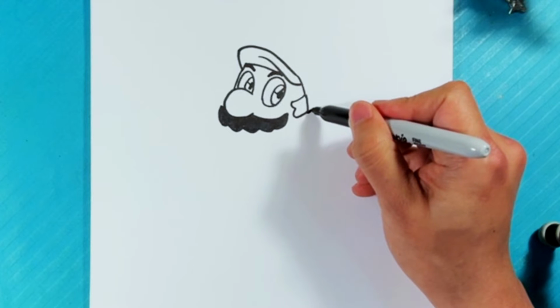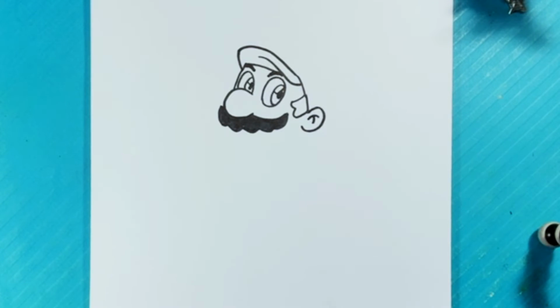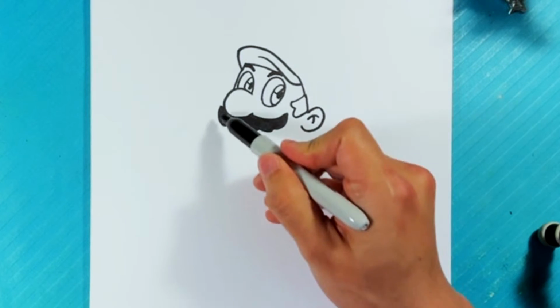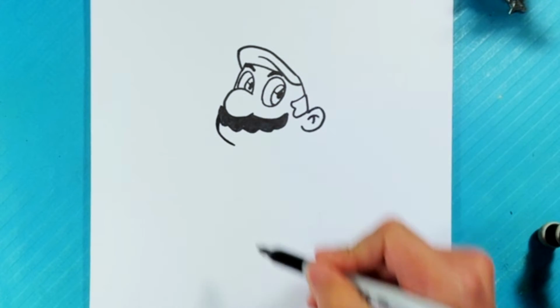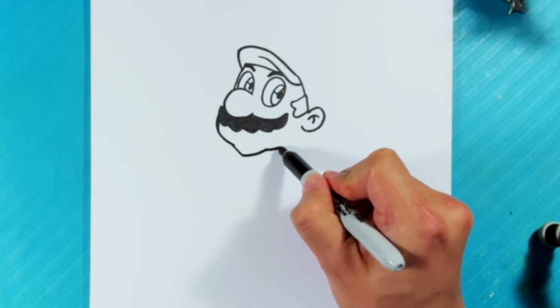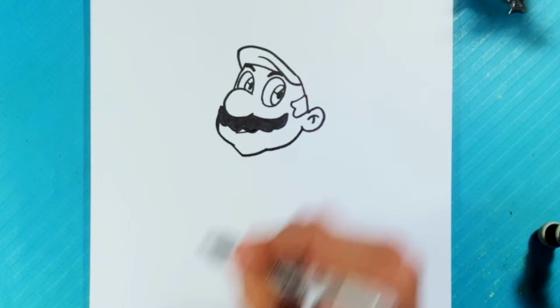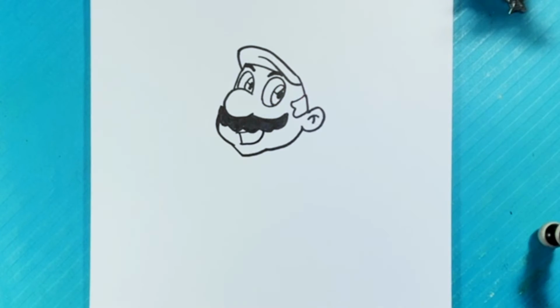Let's go over here on this side. Curve for the ear. Line, line. Alright, doing good so far. Now we're going to find the far side of his face over here. So we're going to curve over here. Line down, up, and curve right there. Line. Downward, curve up.